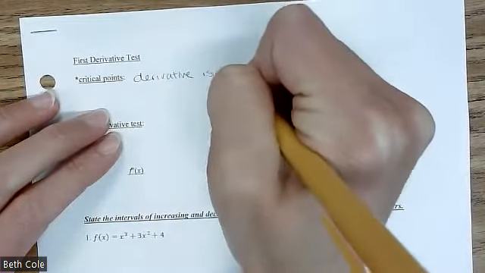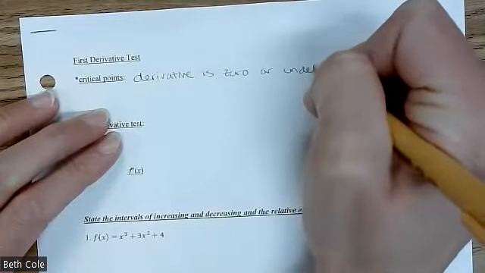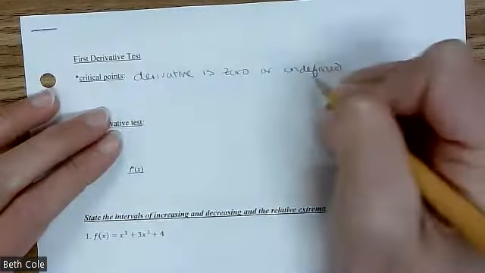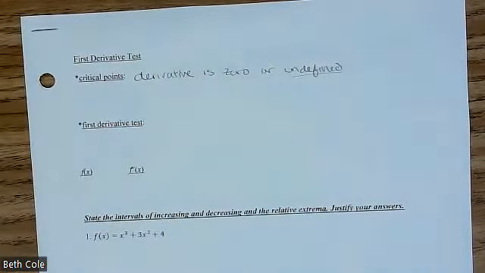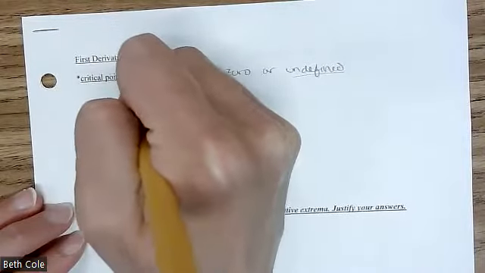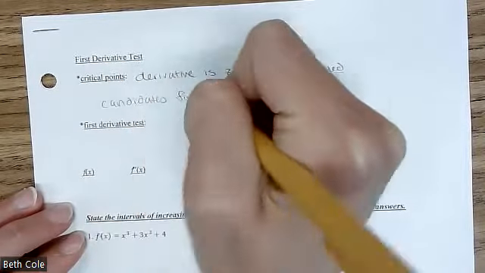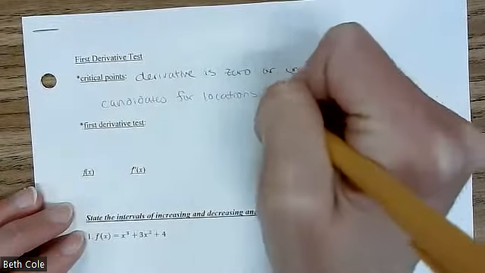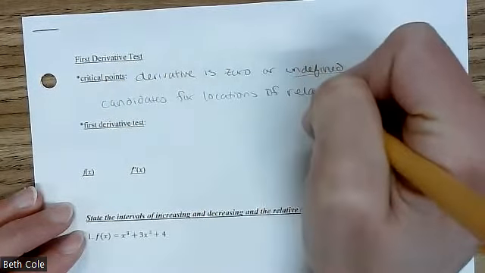is 0 or undefined, which I feel like maybe put some stars or underline that, because we do derivative equals 0 so much that we tend to forget it's also where the derivative is undefined. Do you remember your absolute value graph? How there's that sharp edge there, not differentiable due to sharp edge, but that's still a critical point. It's where you have a relative minimum. So undefined still counts. So these are your candidates for locations of relative extrema.